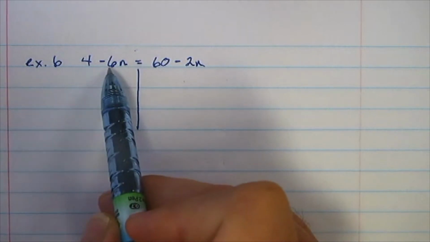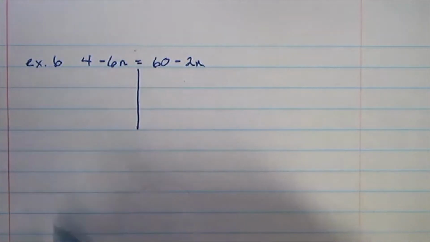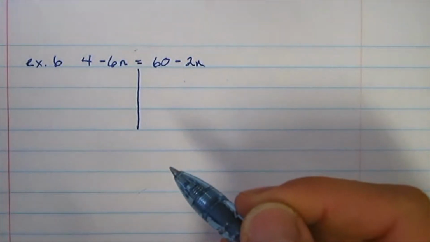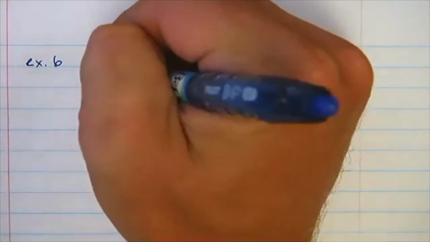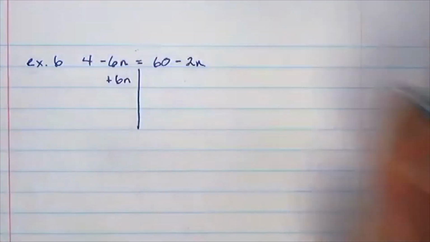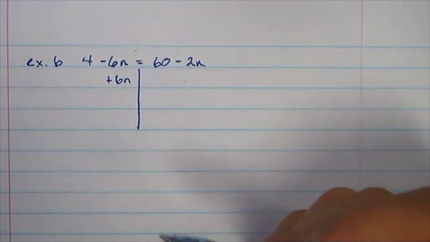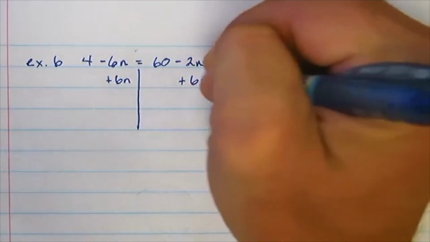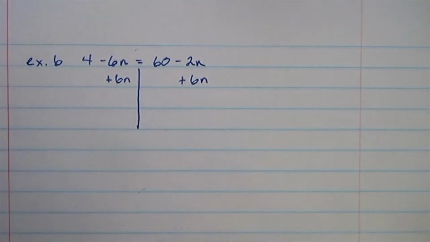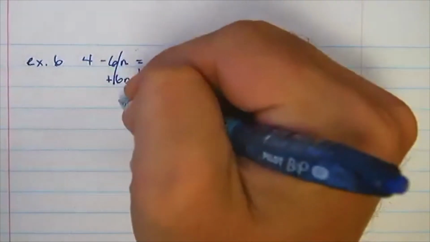Well, negative 6 plus 2 is negative 4, and so that's going to leave me with a negative coefficient. So just to keep things positive, I'm going to go ahead and move the 6n to the right. When I do that, my whole point is to cancel it off the left side, and to keep things balanced, I need to put it over here on the right. So that goes away. We have 4, right?